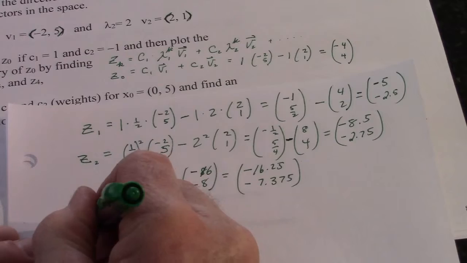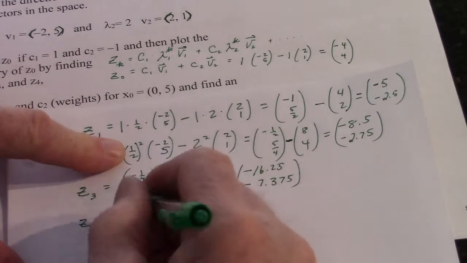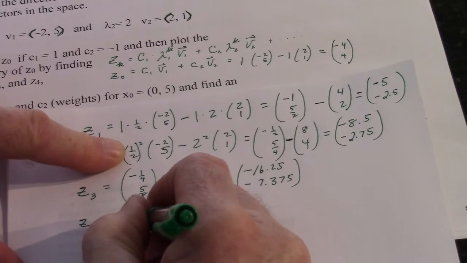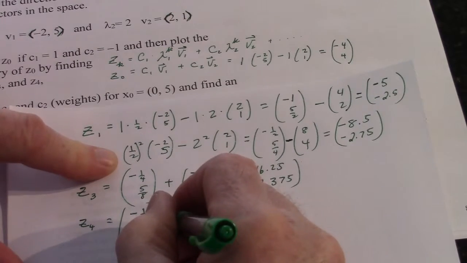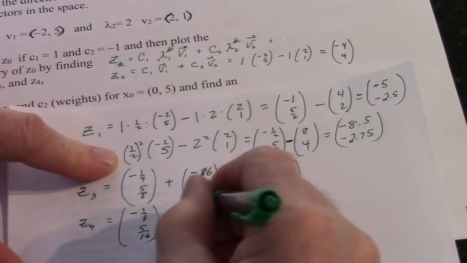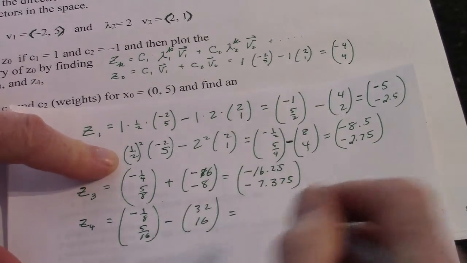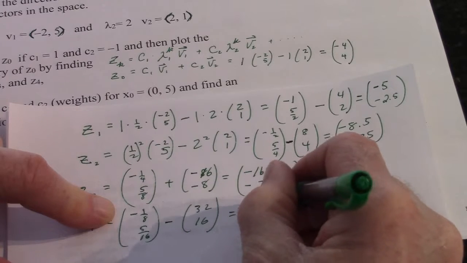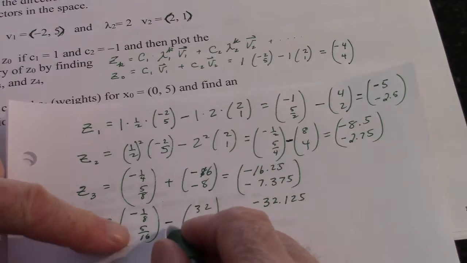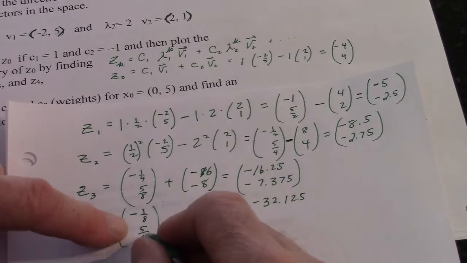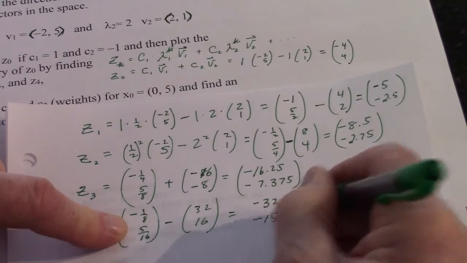And then z sub 4, that's going to be 1/2 to the 4th power, which is a 16th. So it's negative 2/16, or negative 1/8, and 5/16, minus 16 times 2, which is 32, and 16 times 1, which is 16. And so we get negative 32 1/8. And then this is going to be 16 minus 5/16. It's going to be 15, and I'll just say that's negative 15 11/16.